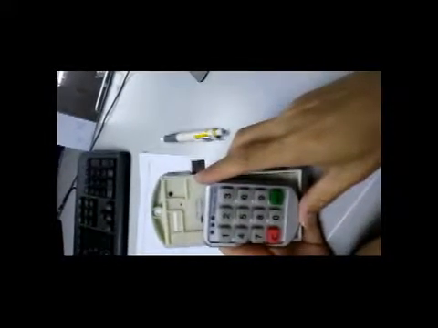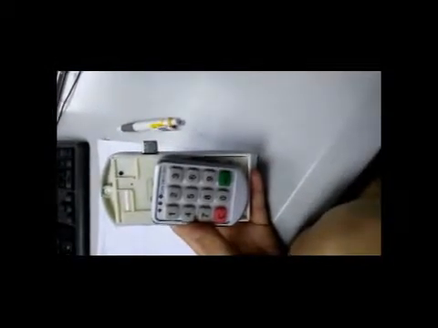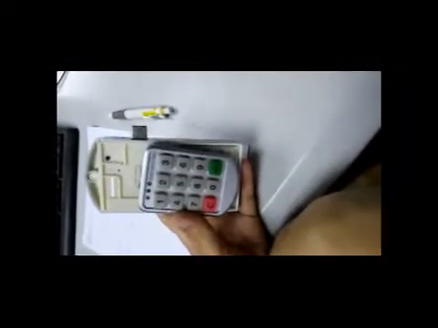Now here is how you would change codes for administrator as well as for users. The default administrator code is 8 zeros, 00000000.